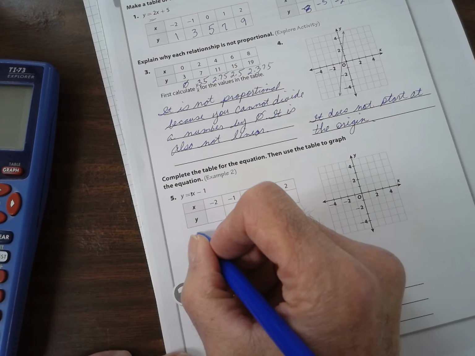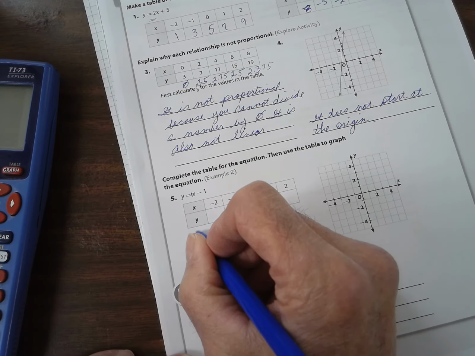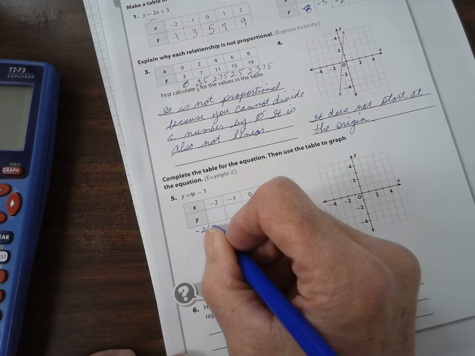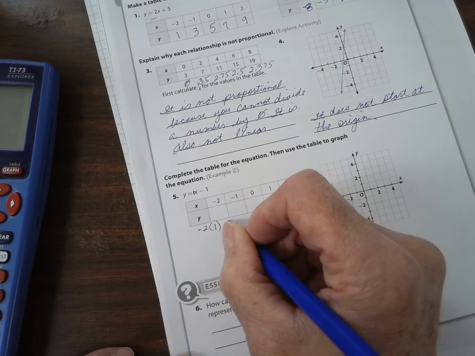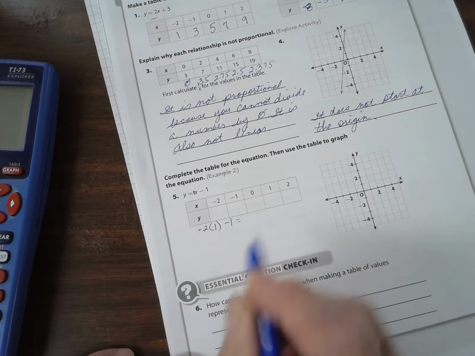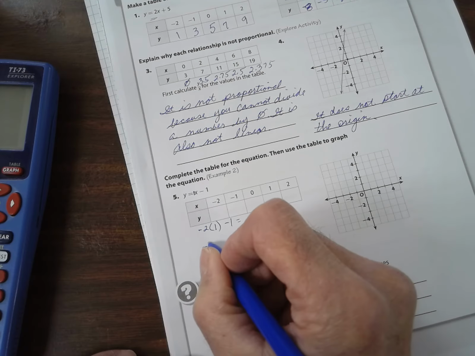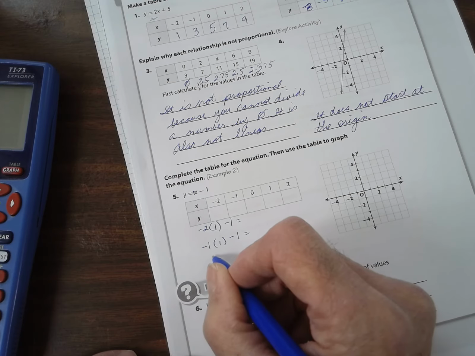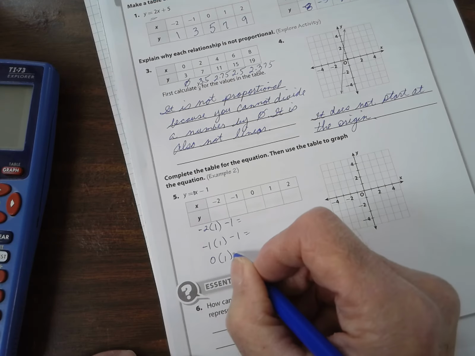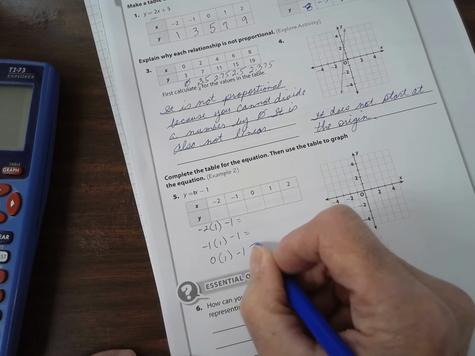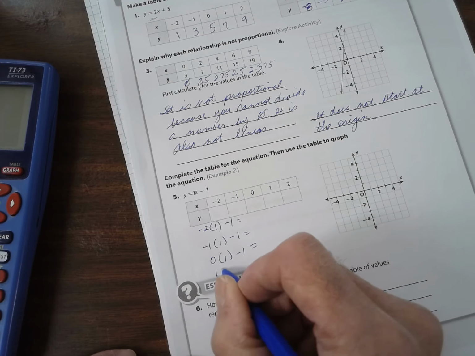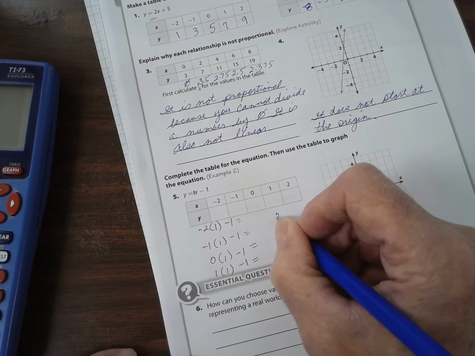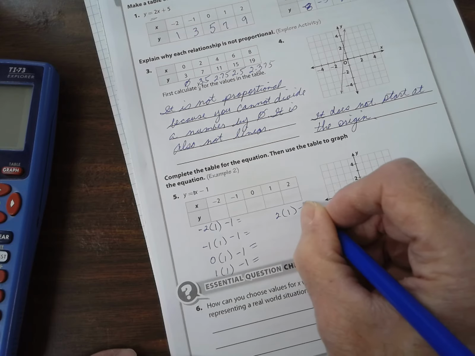So we have negative 2 times 1 minus 1, negative 1 times 1 minus 1, 0 times 1 minus 1, 1 times 1 minus 1, 2 times 1 minus 1.